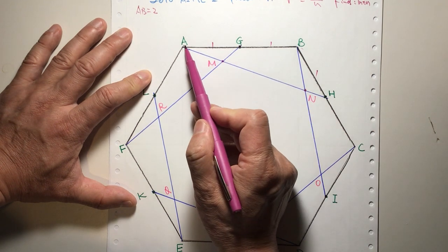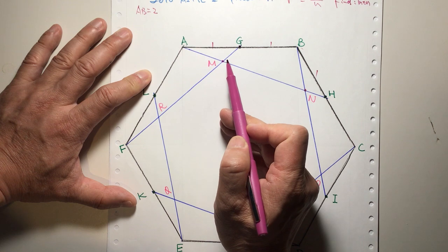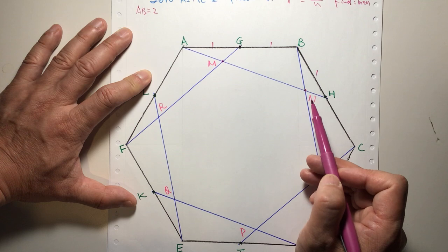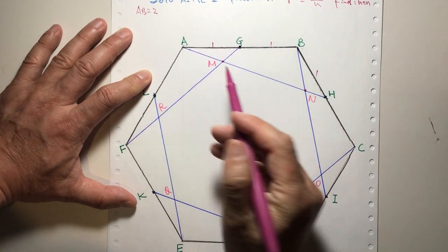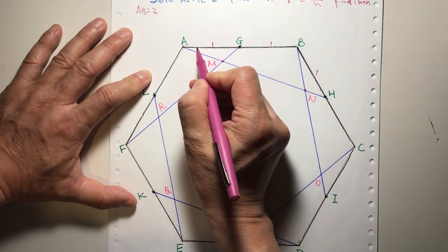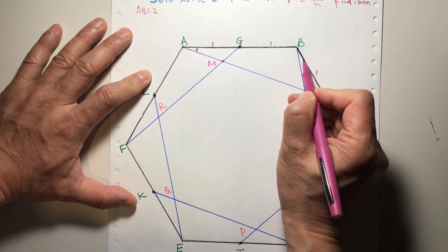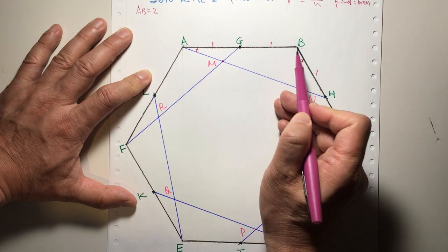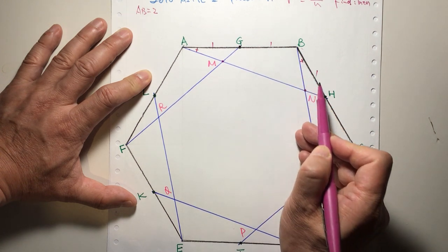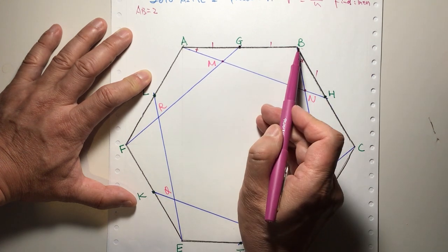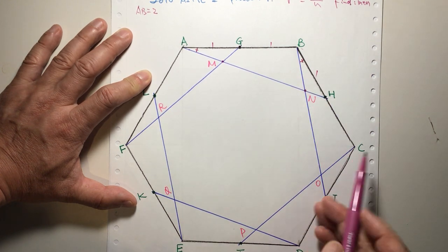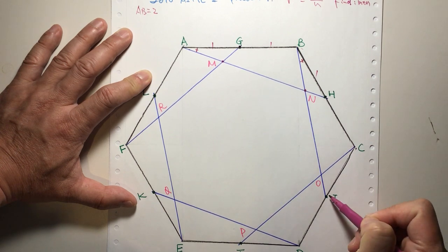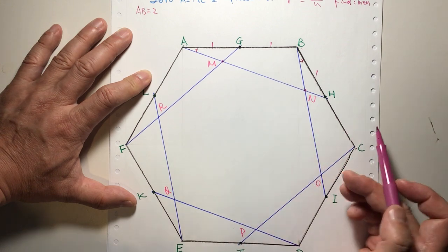So this small triangle AGM is congruent to BHN, right? Because we can easily get this angle congruent to this angle, right? This is SAS, and this one is BC, angle A, side CI, SAS. So these two triangles are congruent.